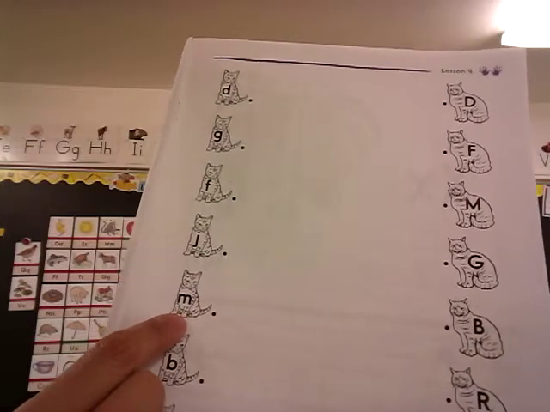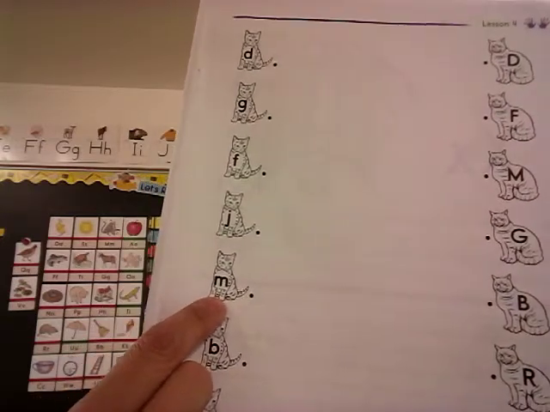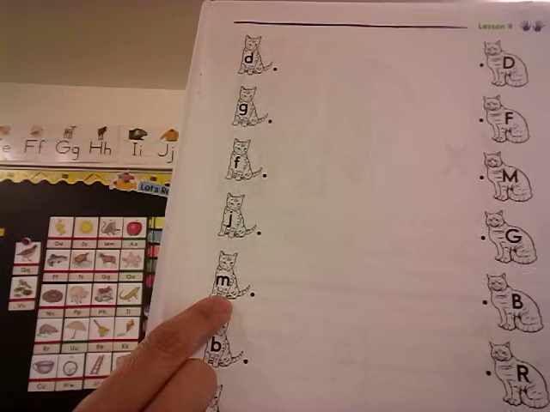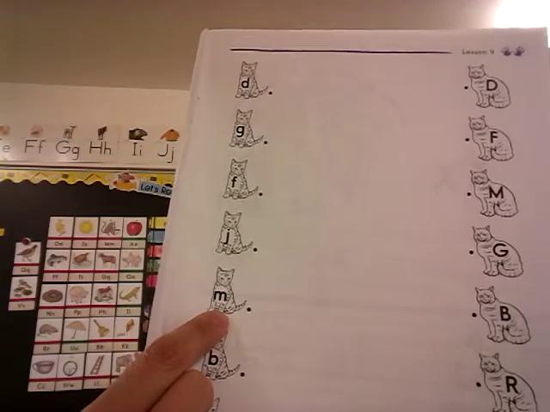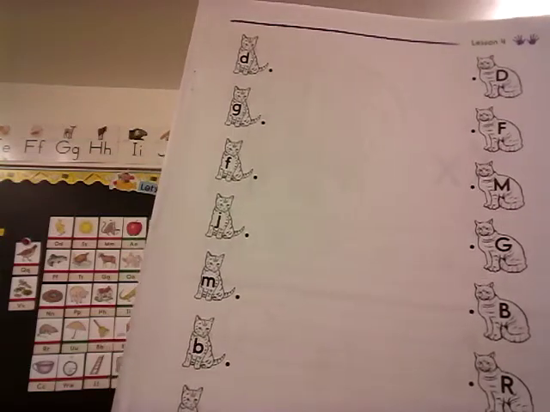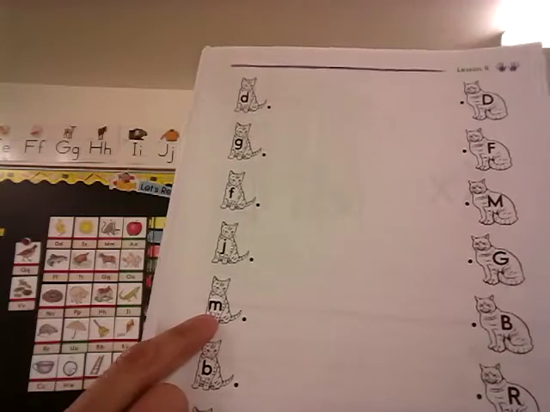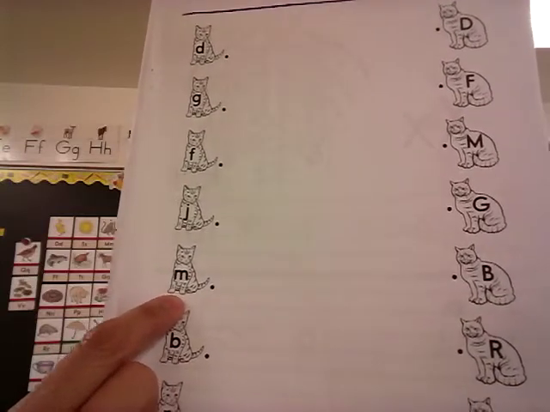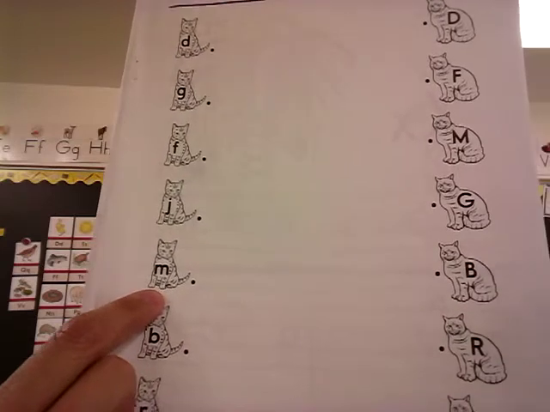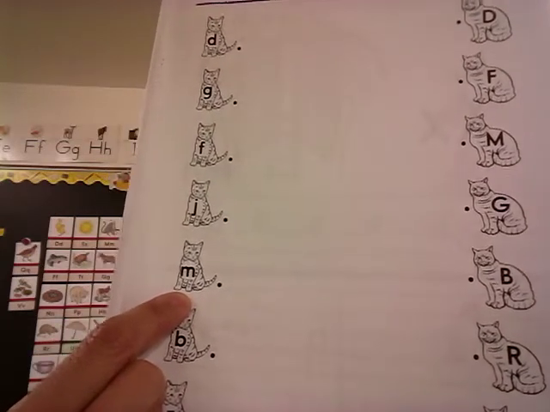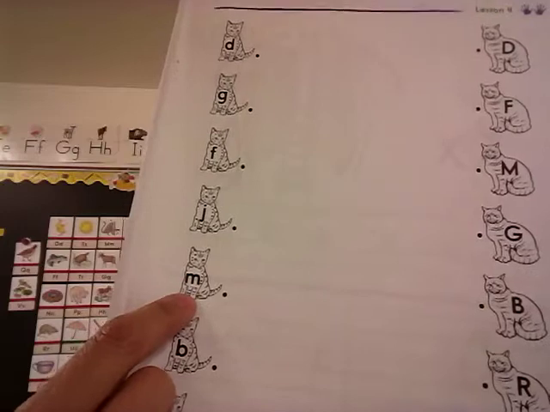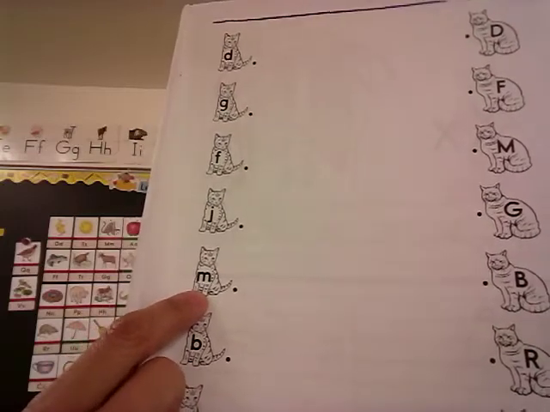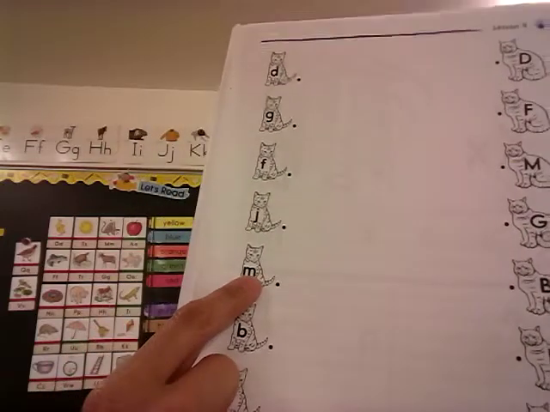The next letter, move your finger down to the M. See the M here? Now what sound does the M make? Who wants to tell me? Zach, can you tell me what sound the M makes? Like monkey, good job. M says like monkey.